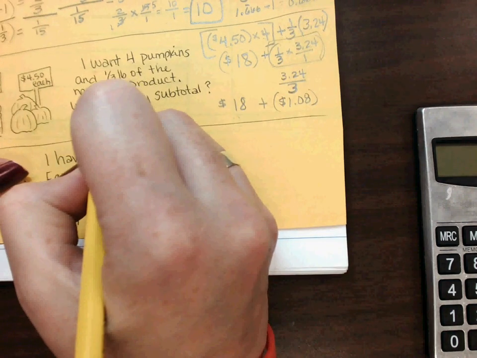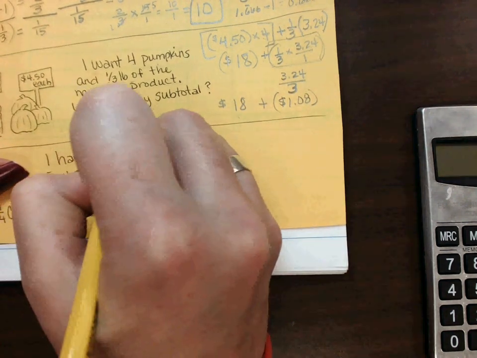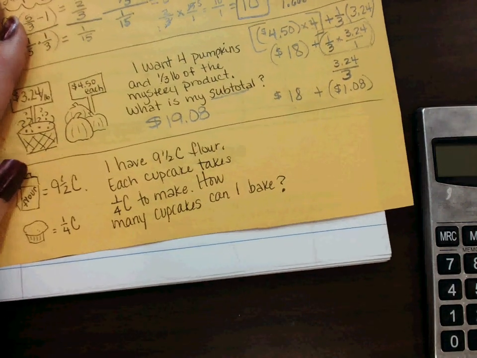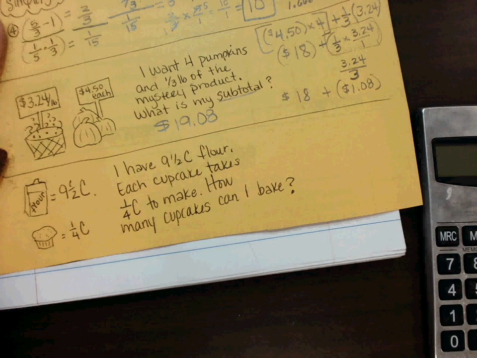So $19.08 is my subtotal. I'm sure the store will charge me tax, and that will be my final total.